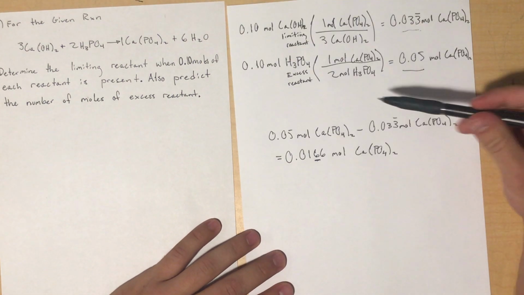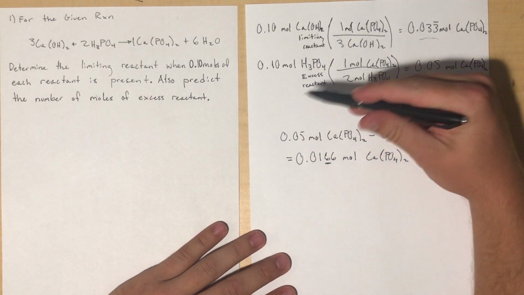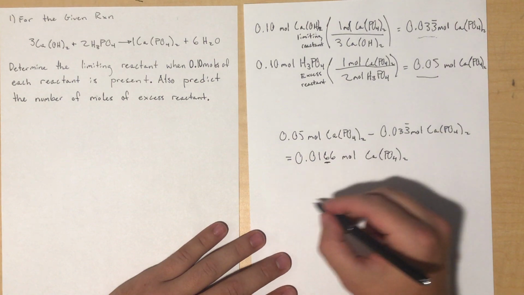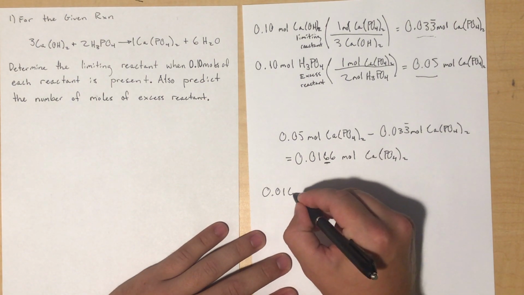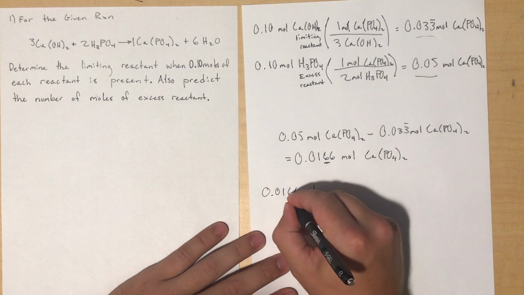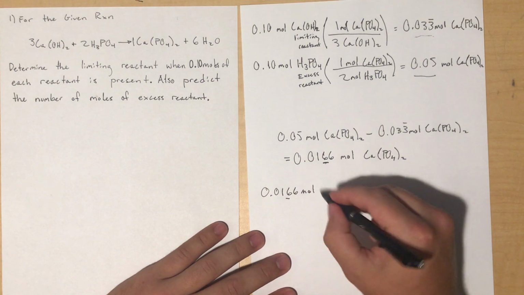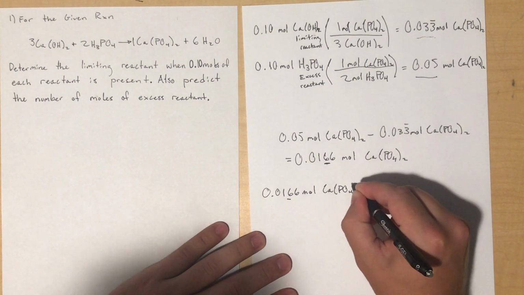To get to the moles of the excess reactant, we need to go back how we came through. So we're going to take this number, because this is the theoretical number here, and this is the product still.